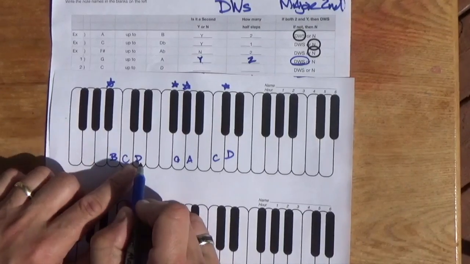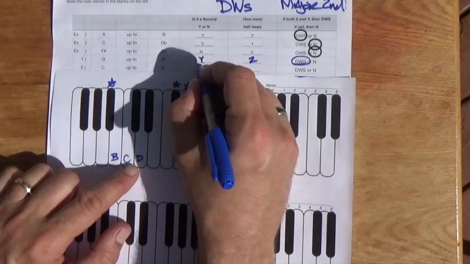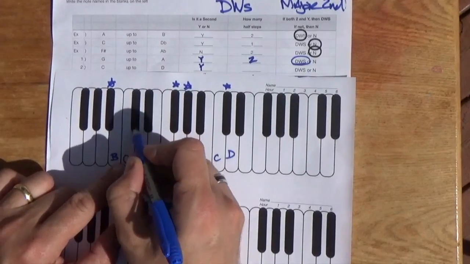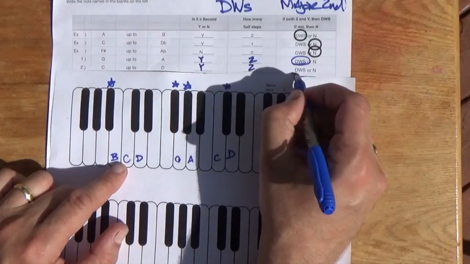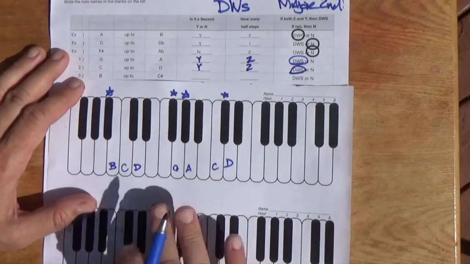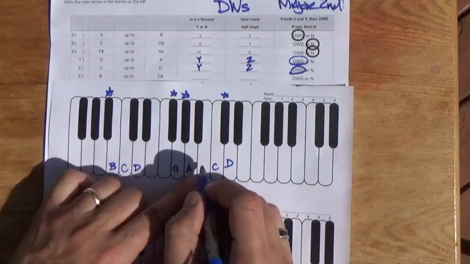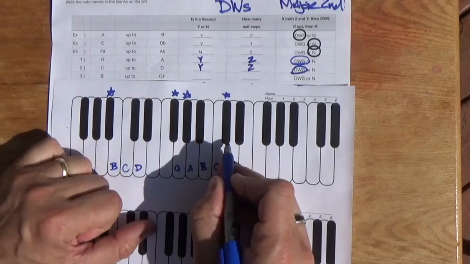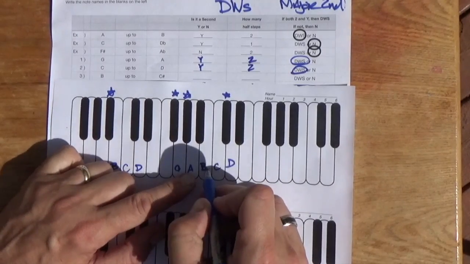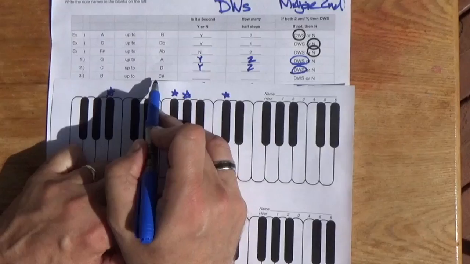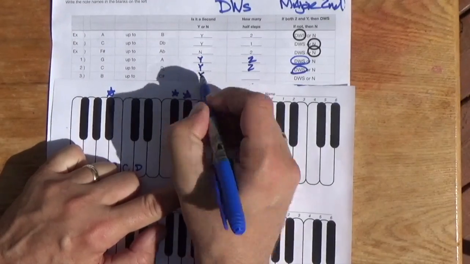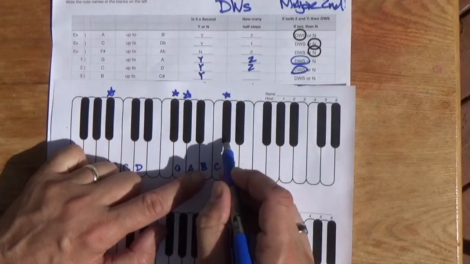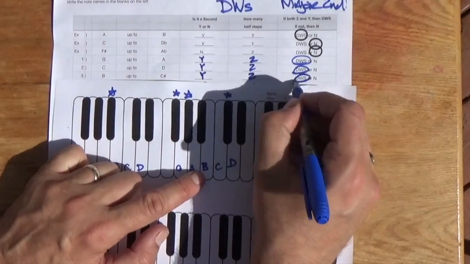C to D. Is it a second? Is it diatonic? Yes. How many half steps? C, 1, 2. So it is a diatonic whole step. B to C sharp. This is going to be a tricky one. B to C sharp. Ready? Is it a second? B, C, yes. And how many half steps is it? B, 1, 2. 2 half steps. So that one's a diatonic whole step.